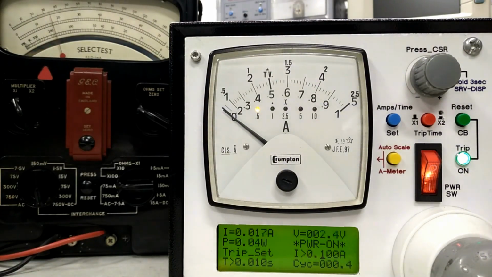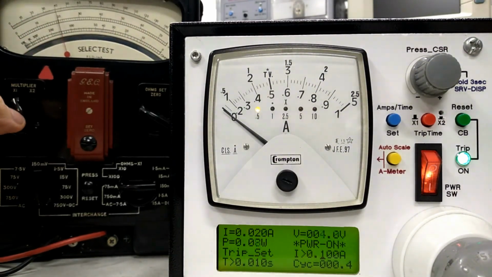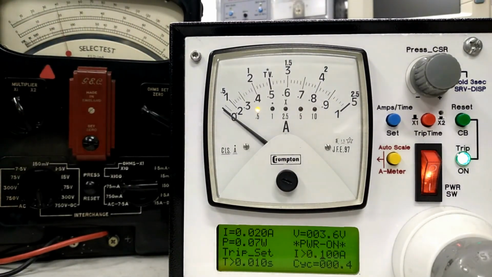So there I'm reading 21 milliamps, and it's gone down to 20. So 20 milliamps, and that's saying 20 milliamps. There's the 20 there. So I'll go back to 60 now, and before I had a 2 milliamp discrepancy because of the other extra load I had.